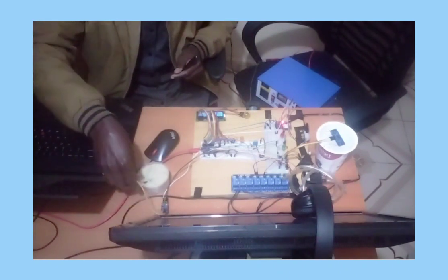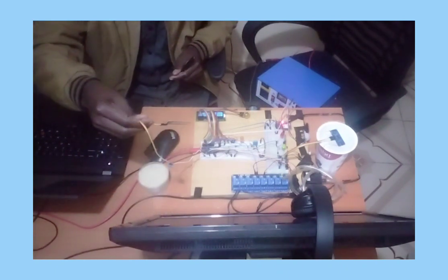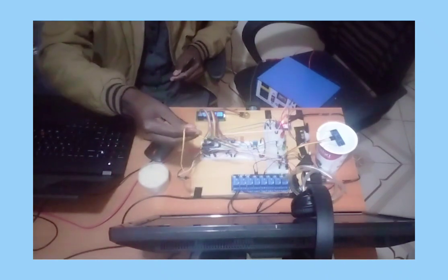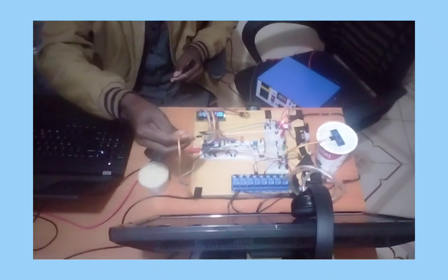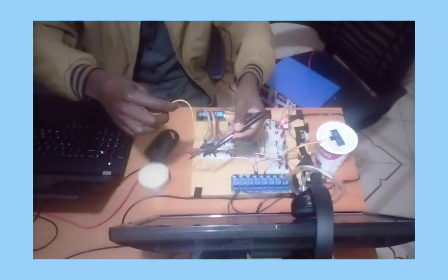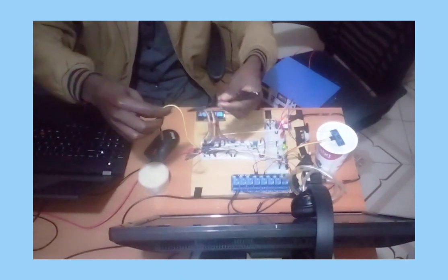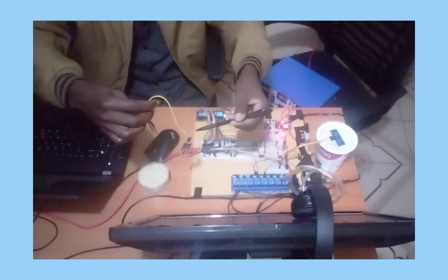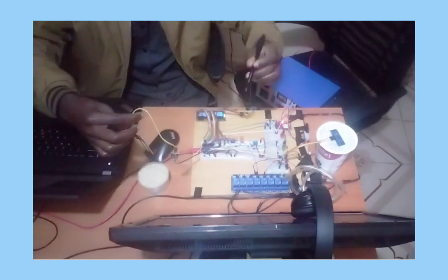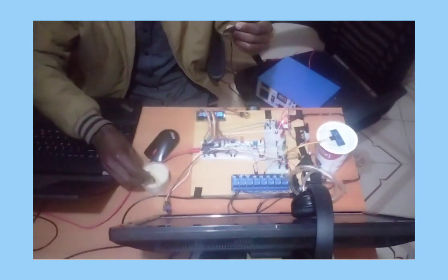One component that I forgot to show you is the flying fish soil moisture sensor over here. This sensor is inserted into the soil, and it has a comparator here, basically an analog to digital converter. After measuring the analog value, it's converted into a digital value, and with that we are able to calculate the moisture content within the soil.